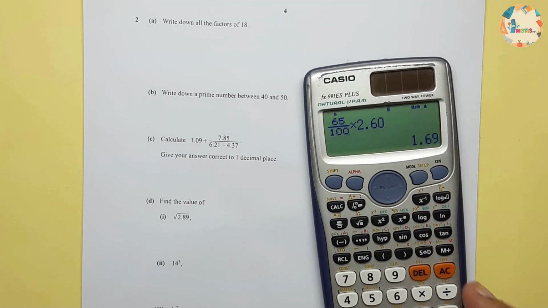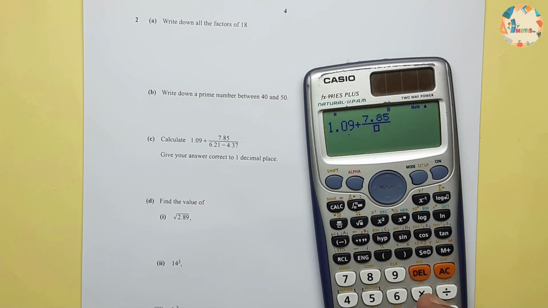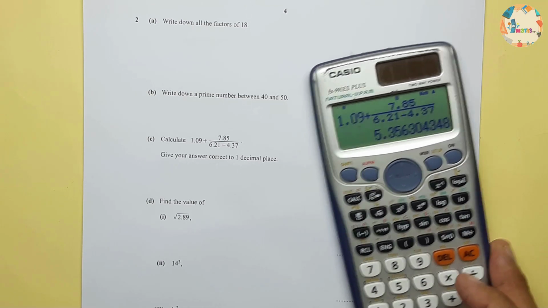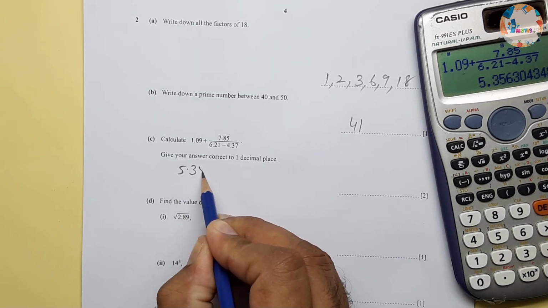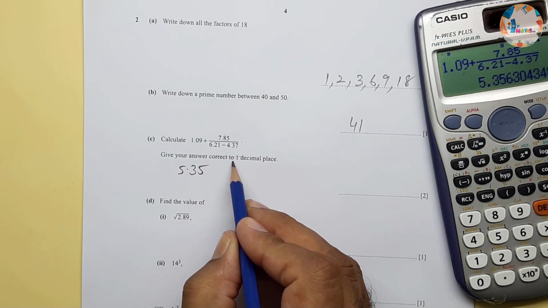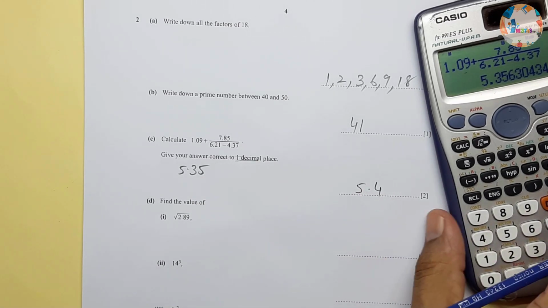So this calculation, C part, we can do 1.09 plus the fraction 7.85 divided by 6.21 minus 4.37. This will be equal to 5.35. The answer should be correct to one decimal place, so we can write the answer as 5.4.